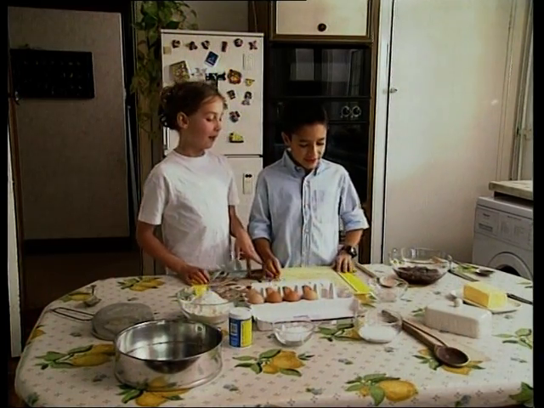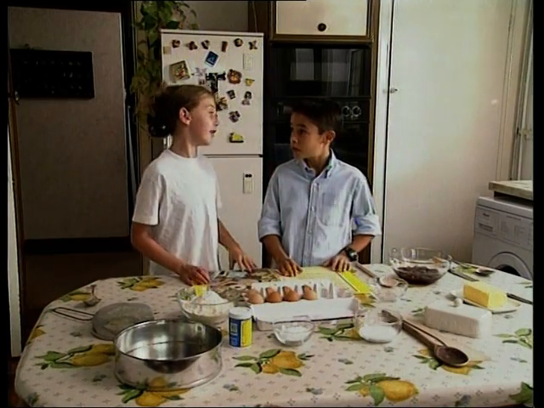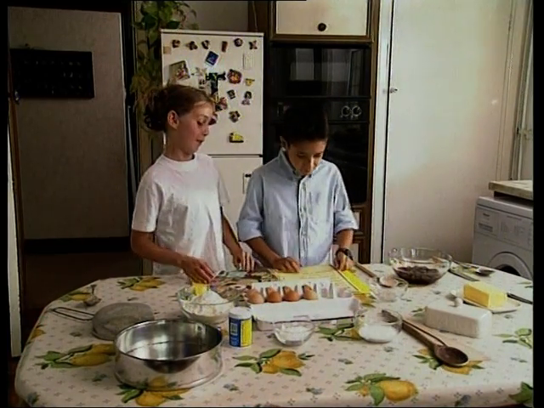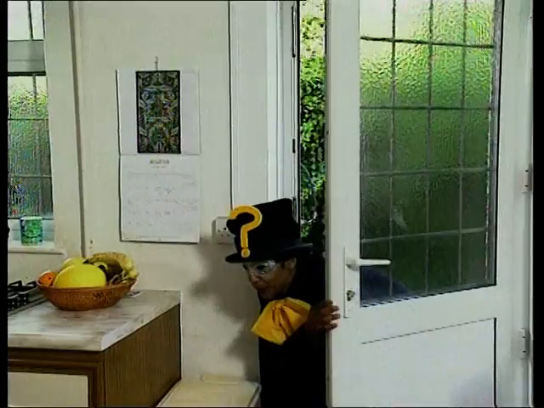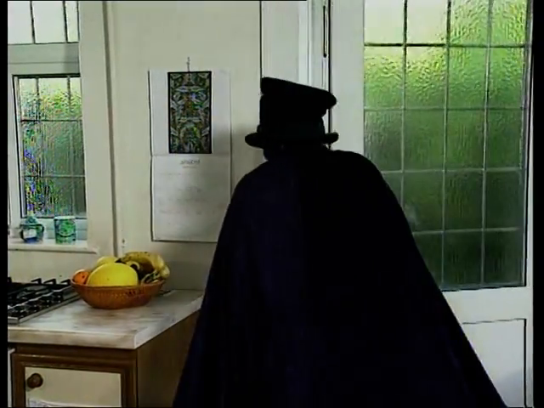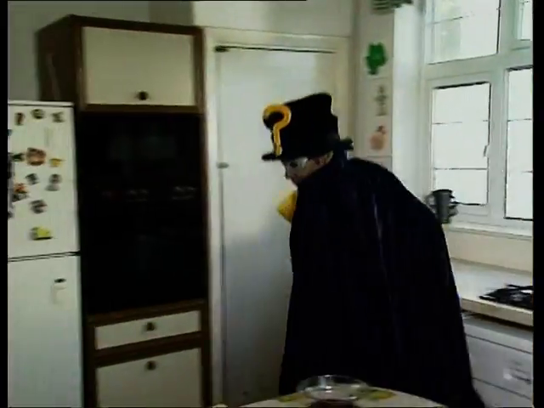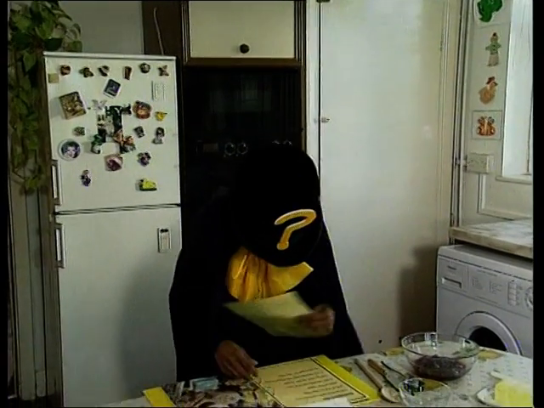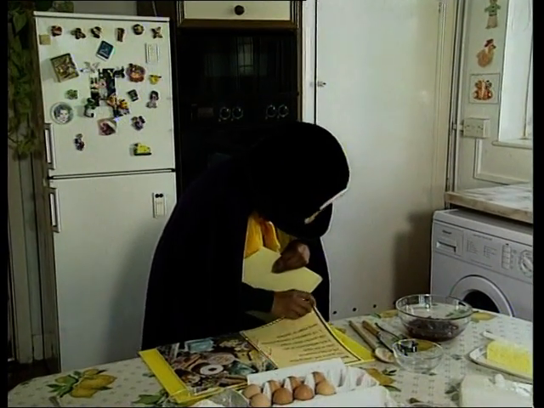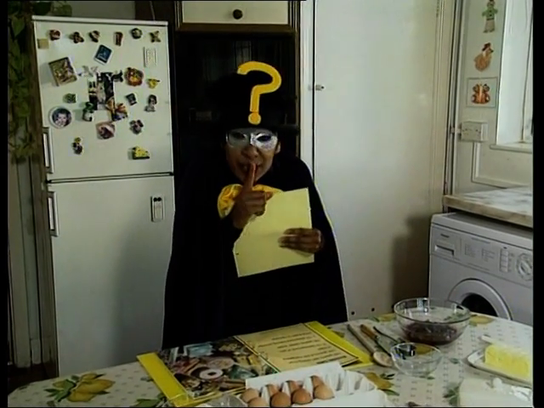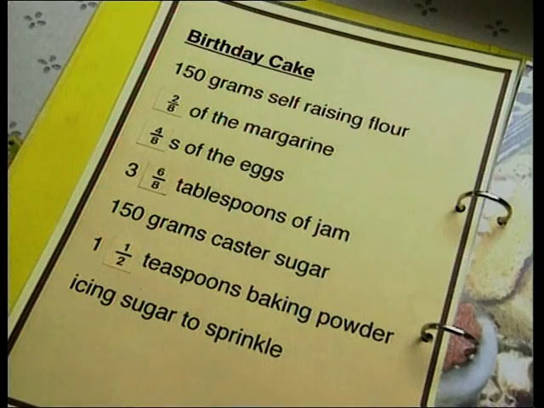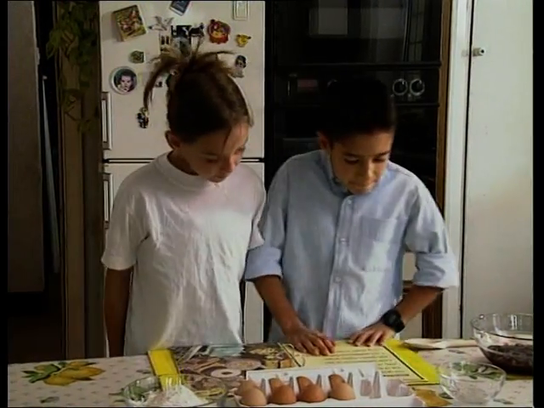How to make a birthday cake? It's supposed to be a surprise for Mum. What are you two up to? Quick, it's Mum. We must make sure she doesn't come into the kitchen. That was close.